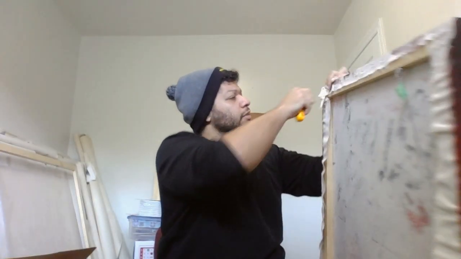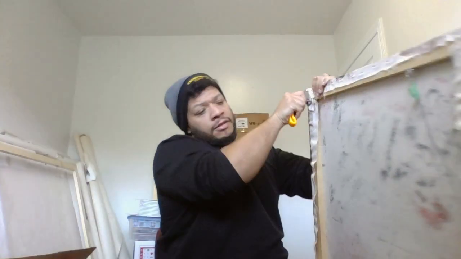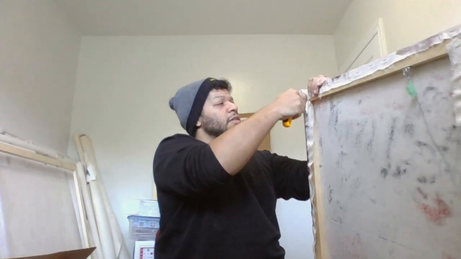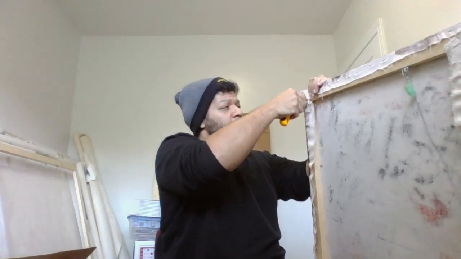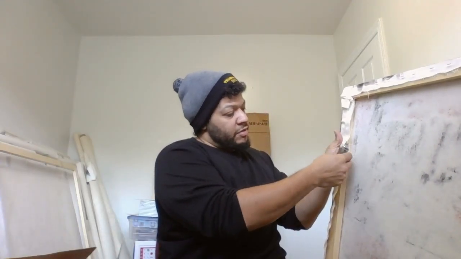Okay, here we go. We're getting toward the end of this. Just 1.5 sides to go. Now you may be wondering why so many of the edges of this canvas are frayed. It's very, very frayed. That's because this is raw canvas.